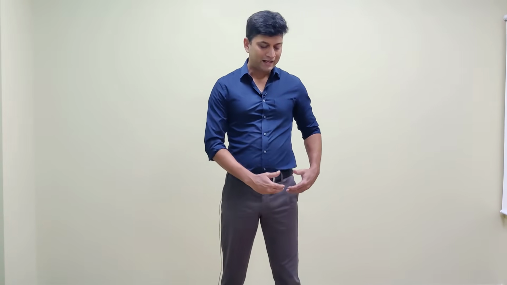Now what will happen to the shoulder? If my right hip is having the problem, if it is an antalgic gait, in order to decrease the body weight going through the affected side, the shoulder will go on to the opposite side. So I will try to tilt my shoulder to the opposite side so that the weight is not going through the affected side. So this is antalgic gait.